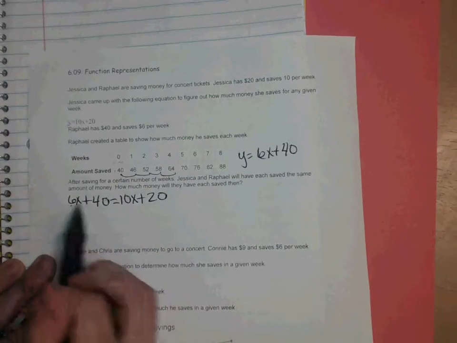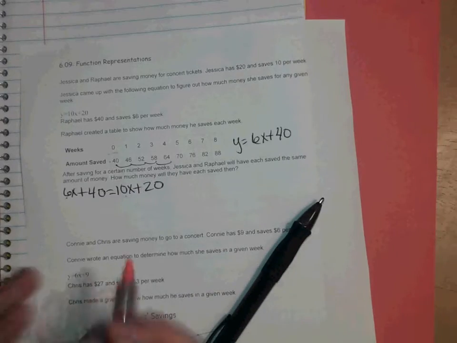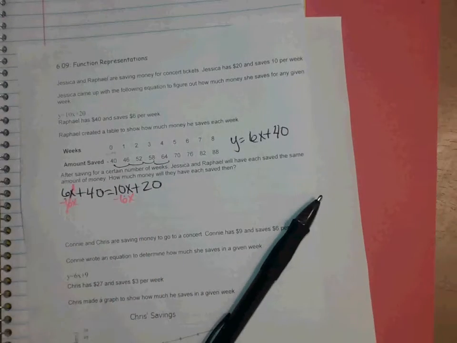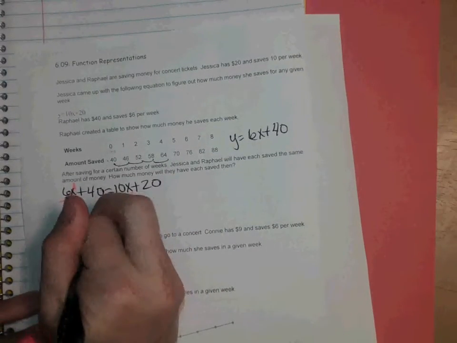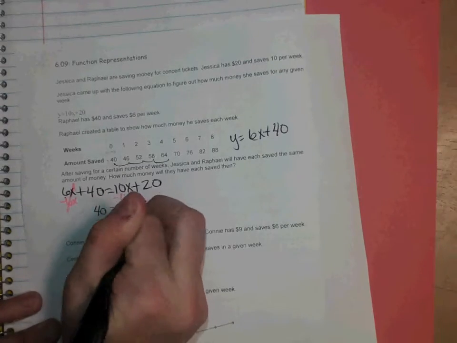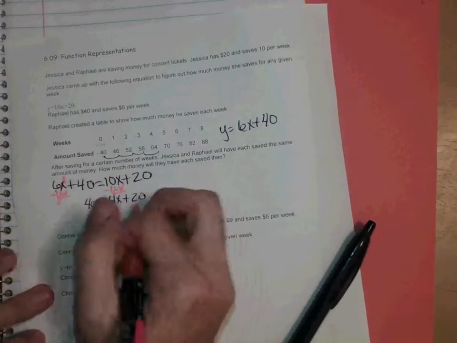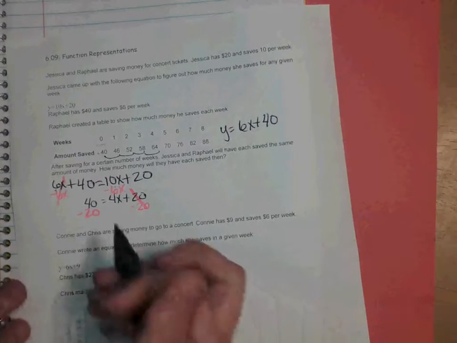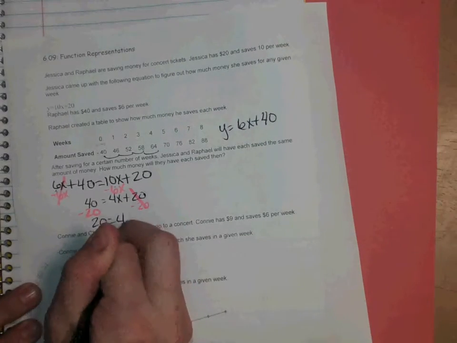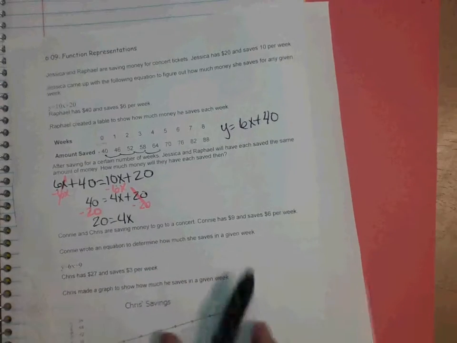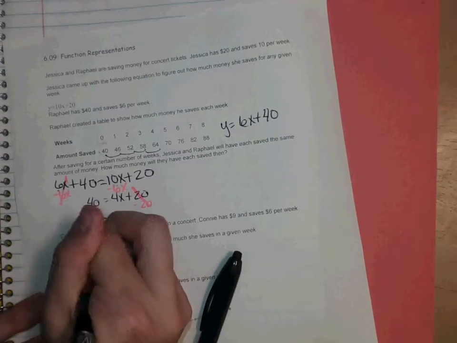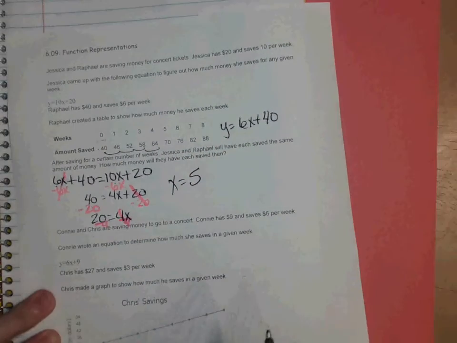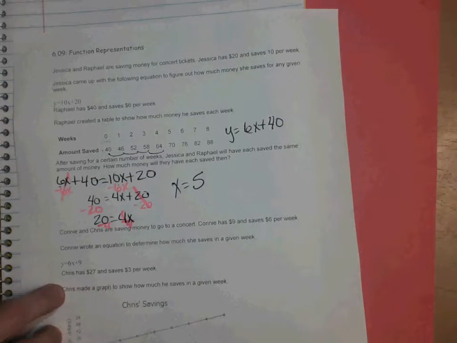So I'm just going to take the 6x to this side. I'm going to subtract 6x from both sides. Over here it cancels. And now I'm going to take the 20 to the left. $40 minus 20 is 20, equals 4x. Divide both sides by 4, and x equals 5. That means after 5 weeks they will have saved the same amount of money.